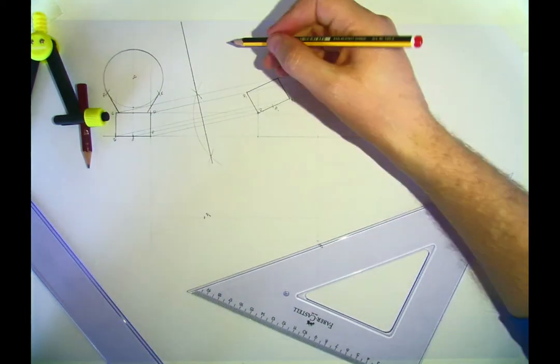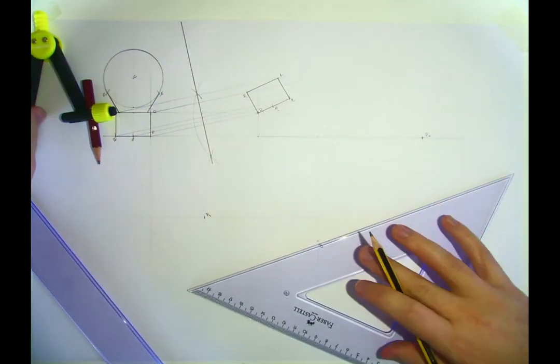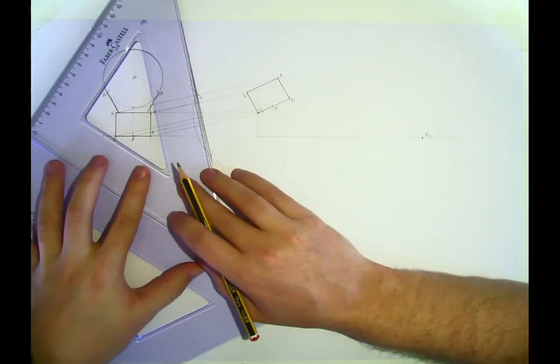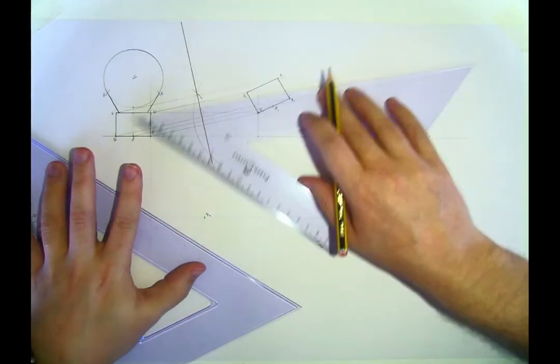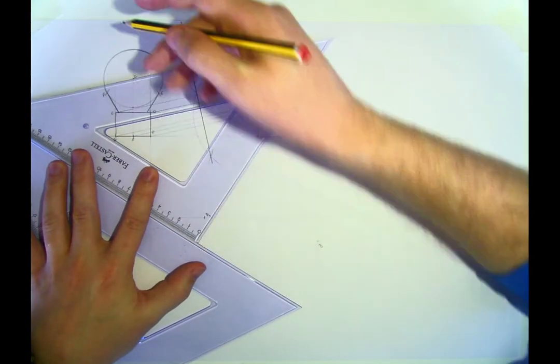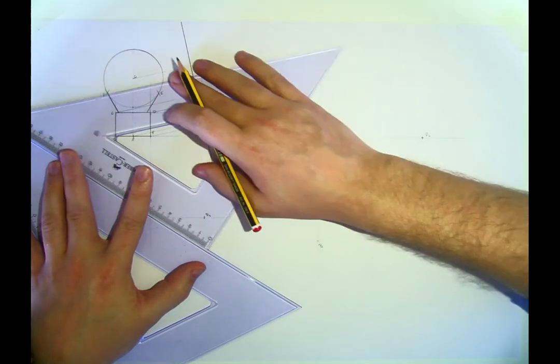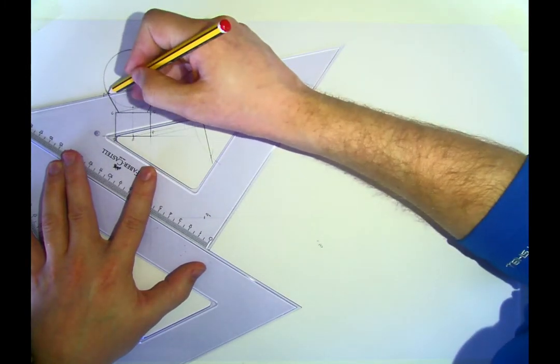Next part is going to be finding the circle, so we'll draw the center of the circle now next. Taking point G, and I'm going to take F and E as well.